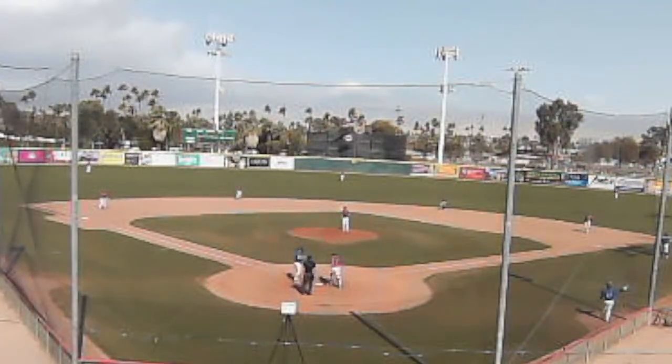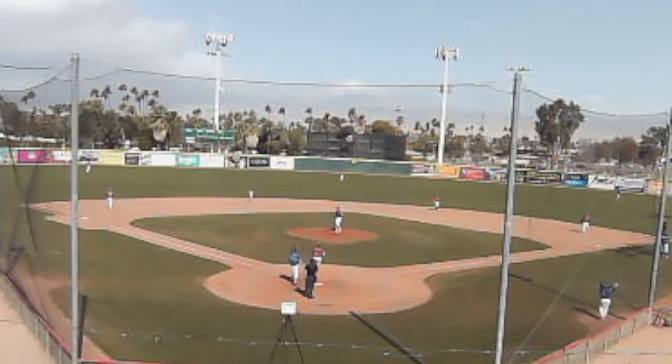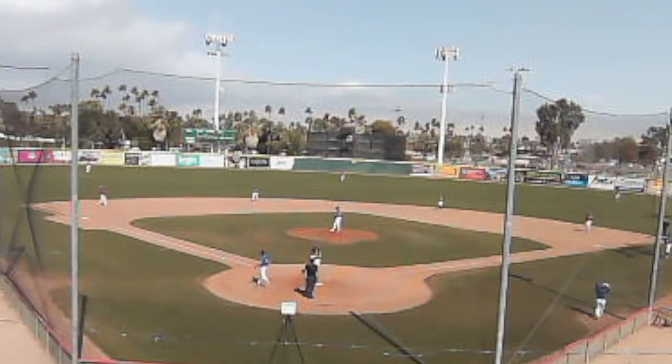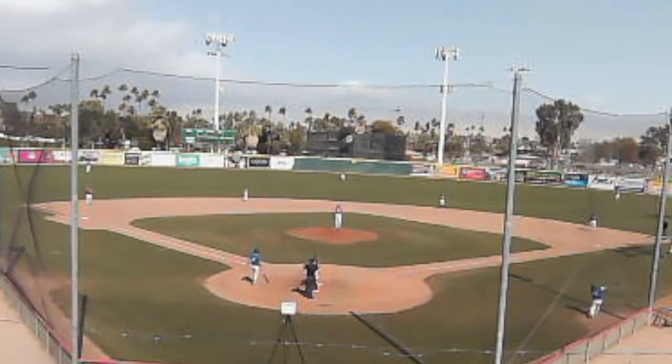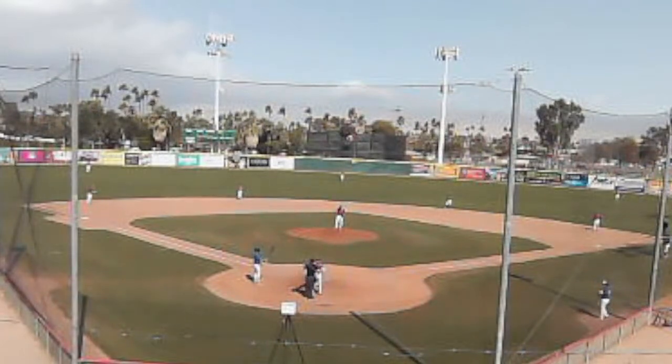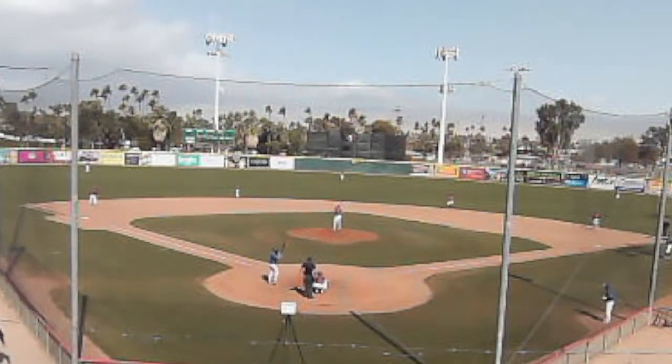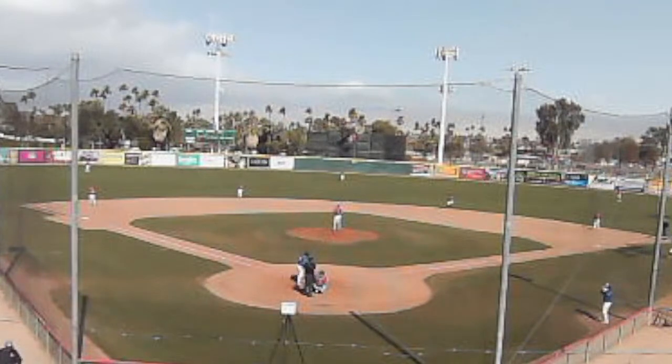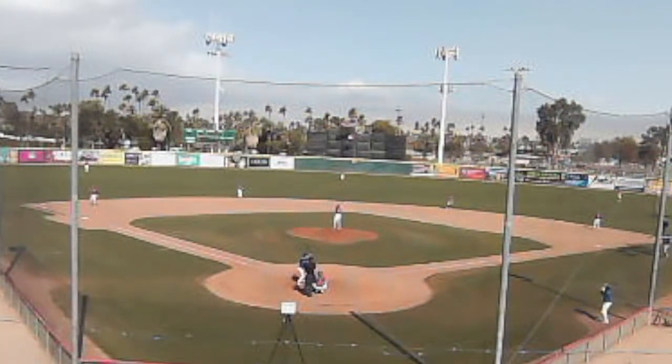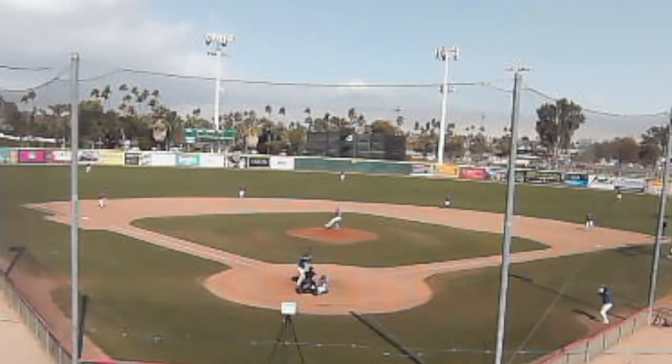1-2, breaking ball in the dirt, count evens up. I mean, they get to be in Palm Springs for about a month. You get to live in a hotel with the other guys that you get to meet and become teammates and good friends with. And then you're playing baseball every day on top of that. And then you get the exposure in front of all these coaches and scouts.